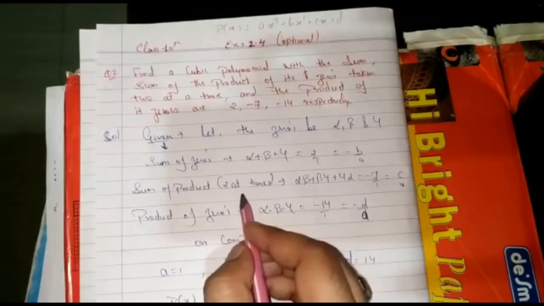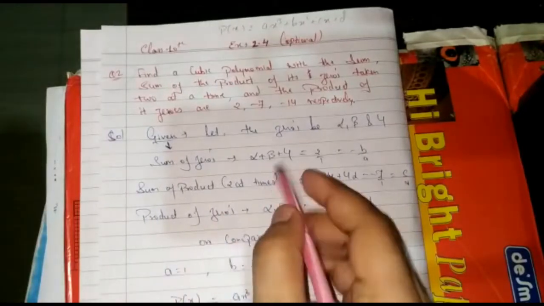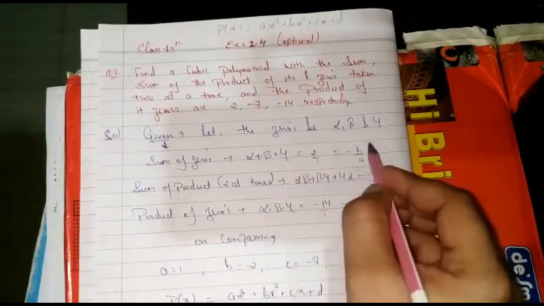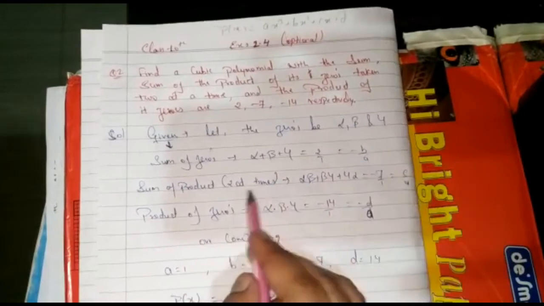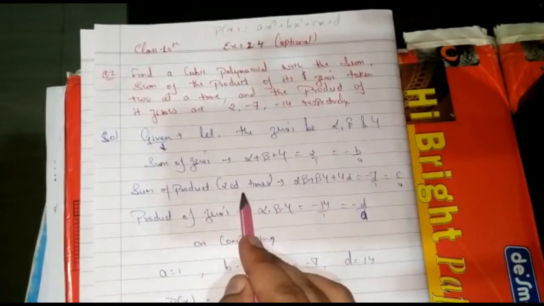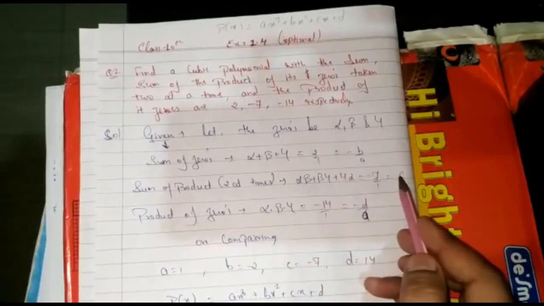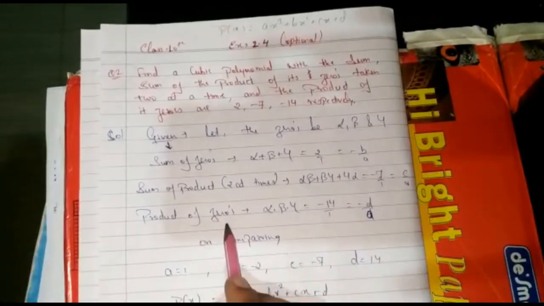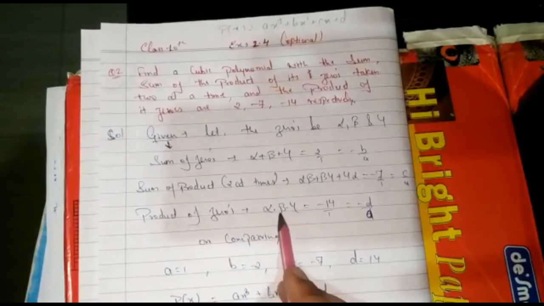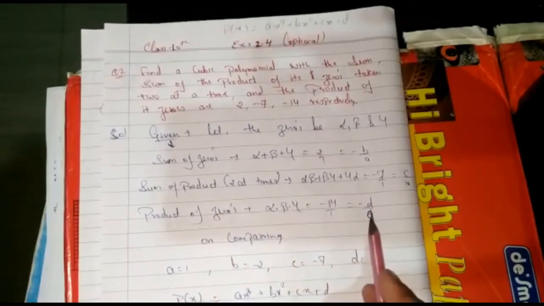As we discussed in our previous video, the sum of the zeros alpha plus beta plus gamma will be equal to minus b by a. The sum of the product taken 2 at a time, alpha beta plus beta gamma plus gamma alpha, is equal to c by a, and the product of zeros alpha into beta into gamma will be equal to minus d by a.